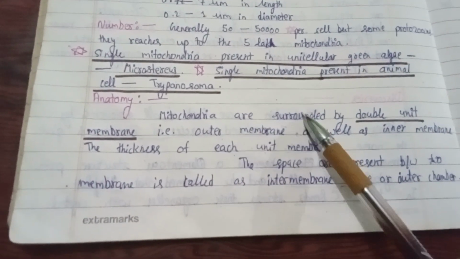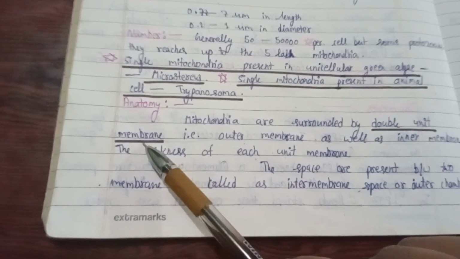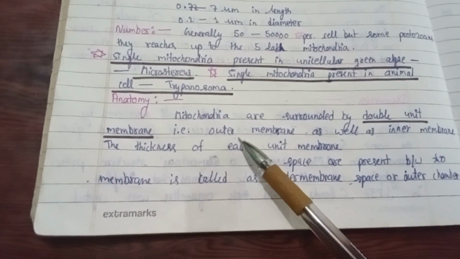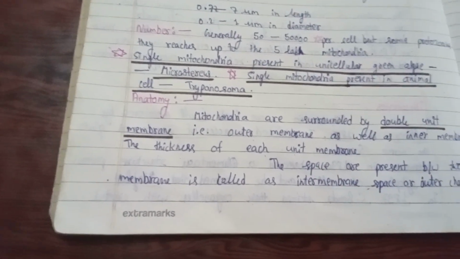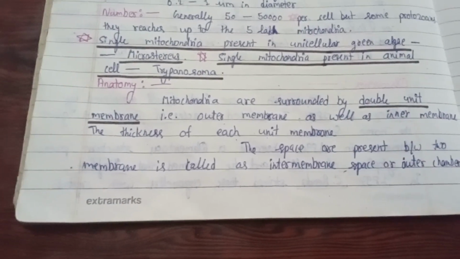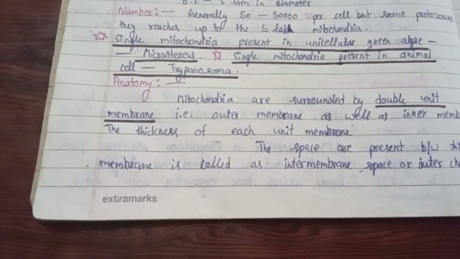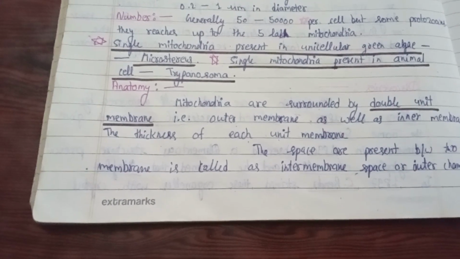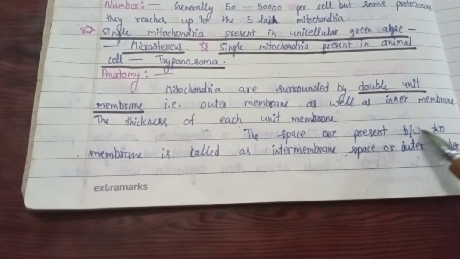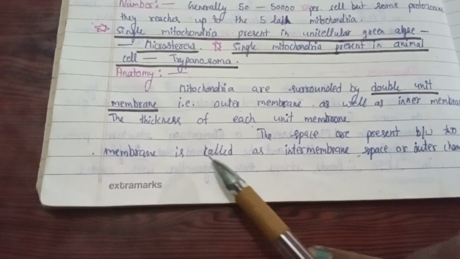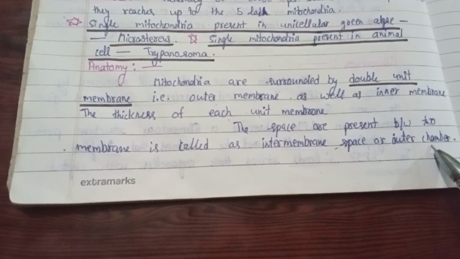Let's see its anatomy. Mitochondria are surrounded by a double unit membrane, the outer membrane as well as the inner membrane. It means mitochondria is a double membranous structure. The space present between the two membranes is called the intermembrane space or outer chamber.